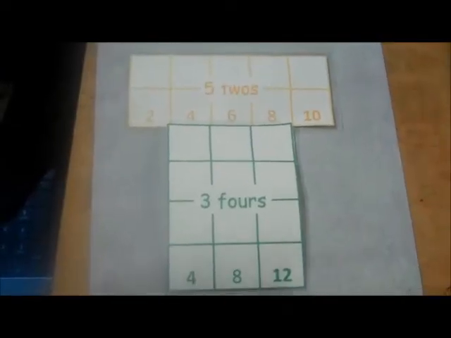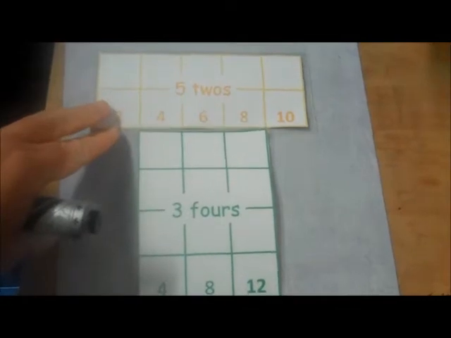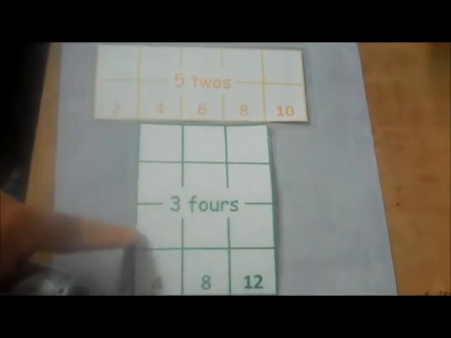Hi Year 7. So we've been looking at arrays. For example, 5 2s is 10, 3 4s is 12. Now we're going to have a look at some other ones. These are all rectangles. We're going to have a look at a special case of ones that we call square numbers. So for example here, this is 1 by 1.